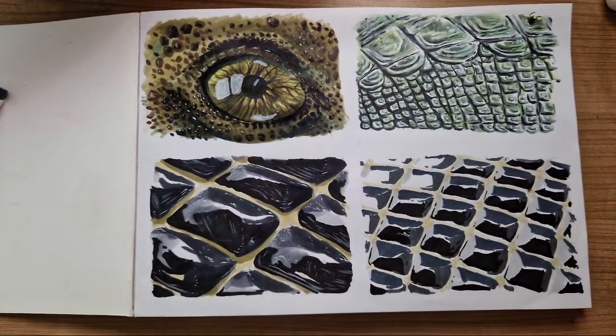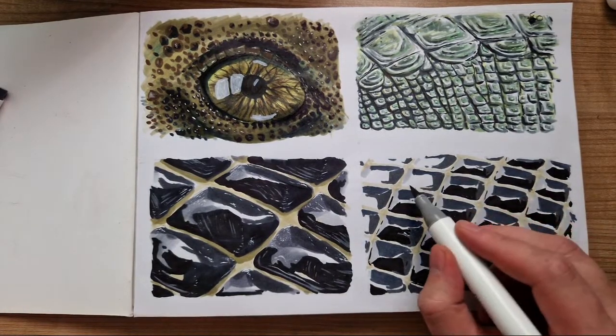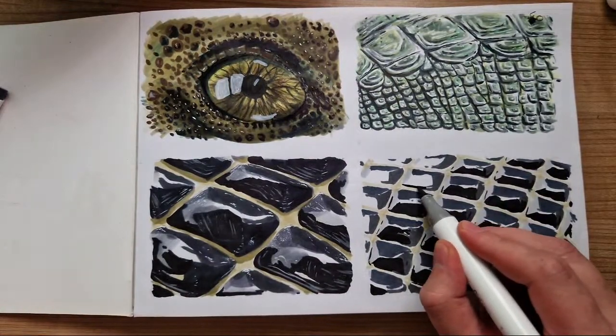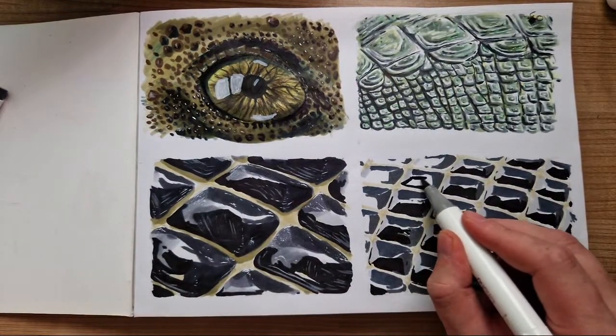It's looking kind of cartoonish, I'm not gonna lie. It doesn't look good to me, and that's exactly what I was trying to avoid.